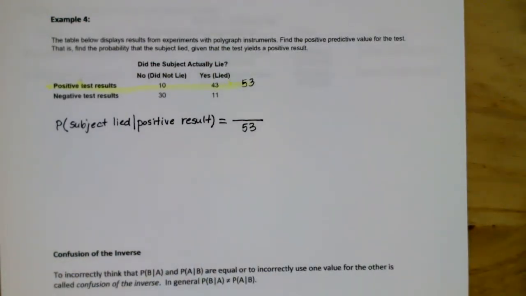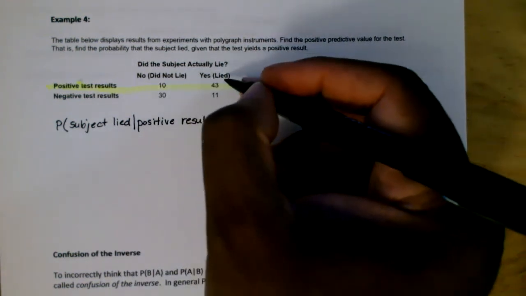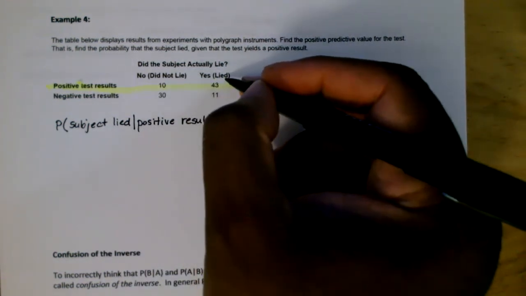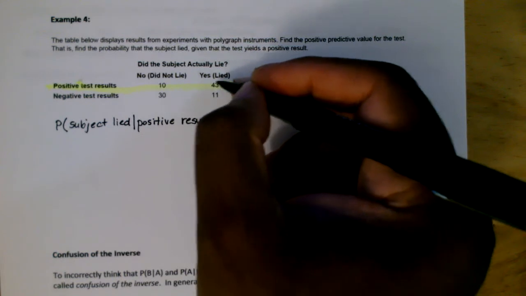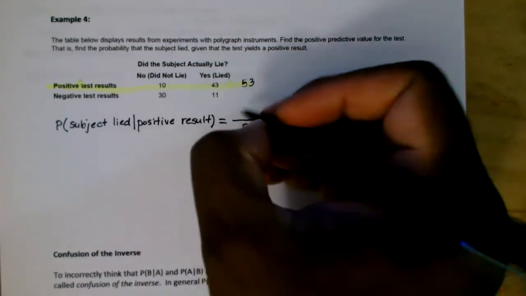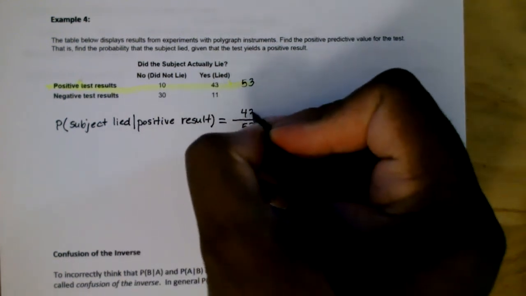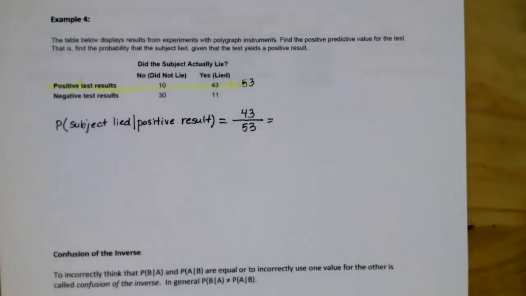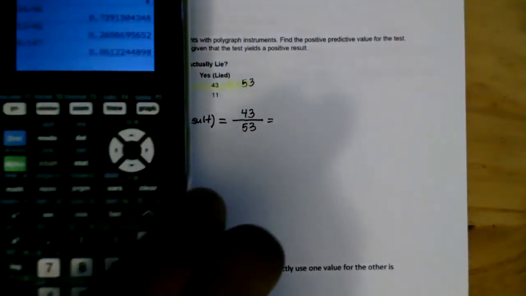Out of those 53, how many of them were cases where the subject actually lied? Well, the yes column means that the subject actually lied. There were 43 of those. That goes in the numerator. So it'll be 43 out of 53.